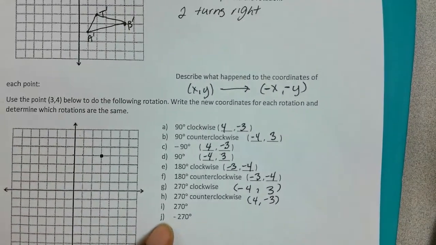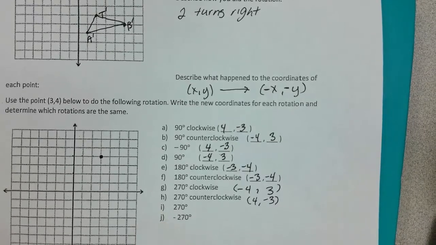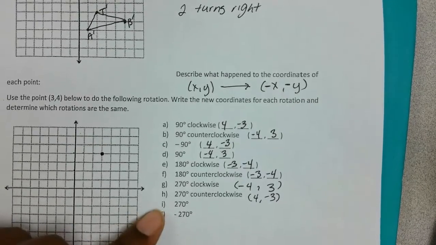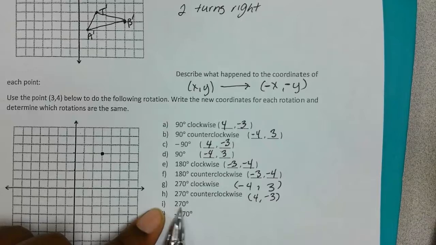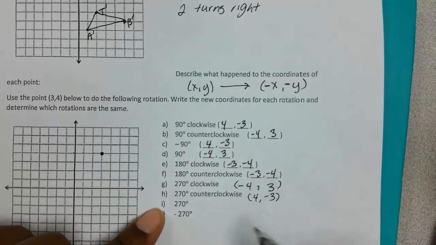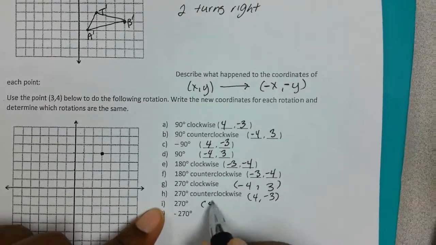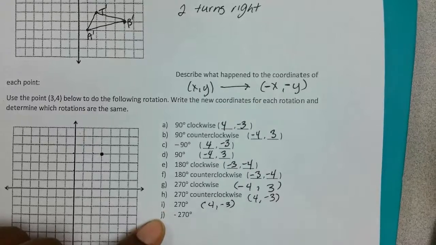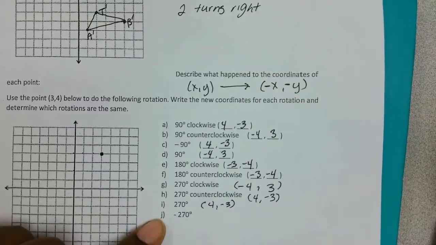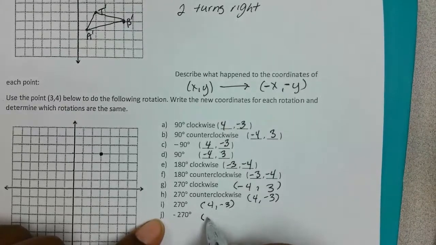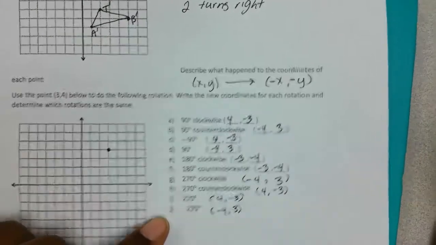Again, when they're telling me to turn it but they don't say clockwise or counterclockwise, I have to think, is it positive or negative? So a positive 270 would be 270 counterclockwise. So that's going to be 4, -3. And a negative 270 would be 270 clockwise. So that would be -4, 3.